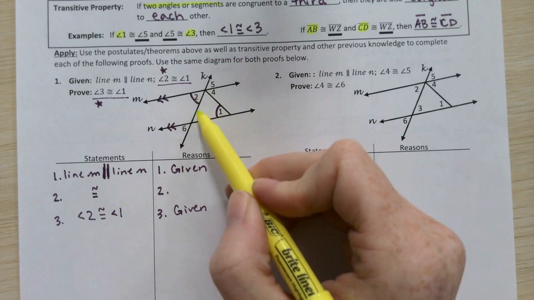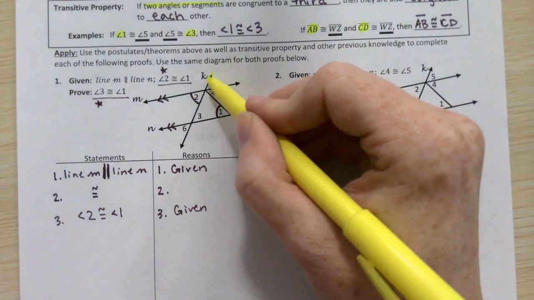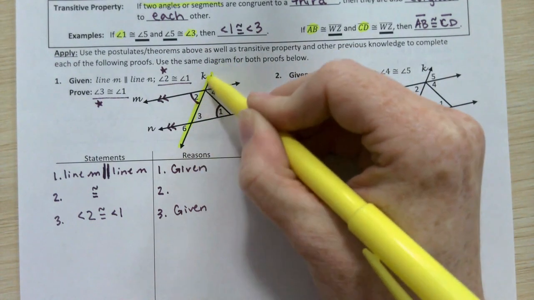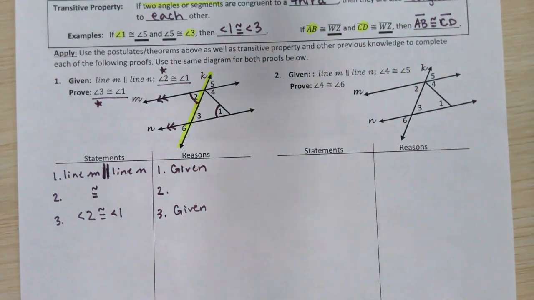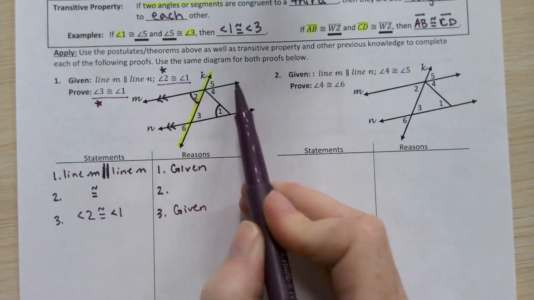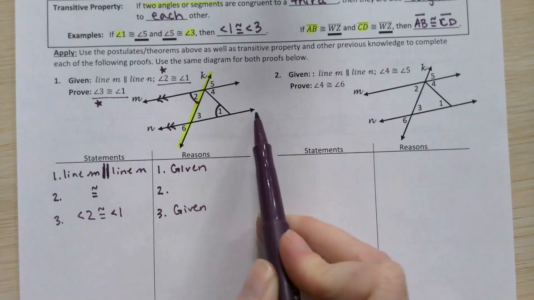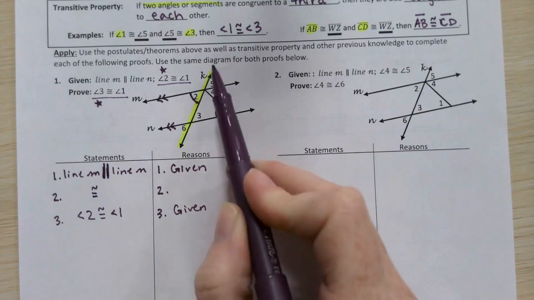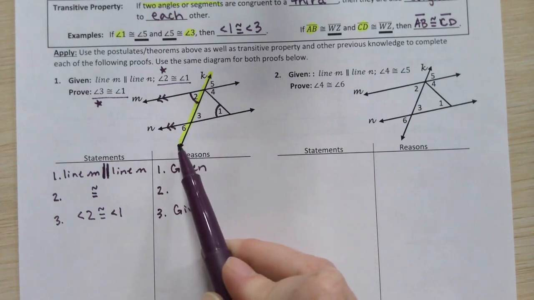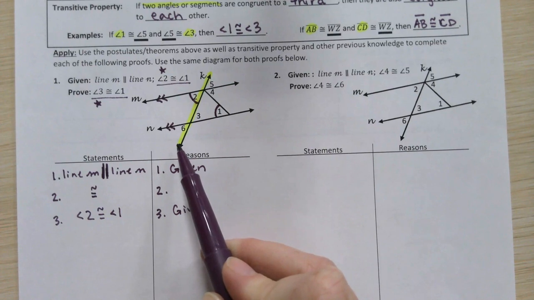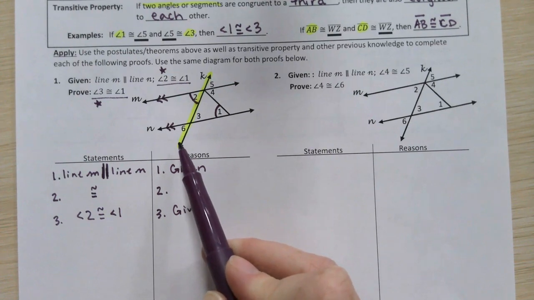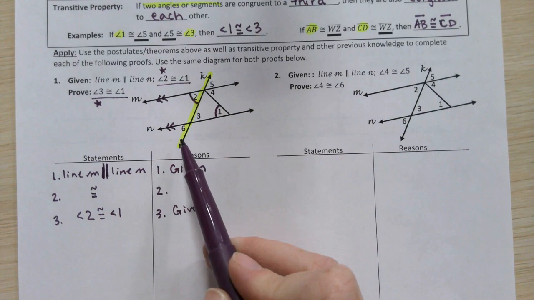They're living right here, connected by transversal K, which is really great news, because if line M is parallel to line N, and angle 2 and angle 3 are connected by a transversal for those parallels, I should be able to say something about them using one of my reasons we reviewed up there at the top.